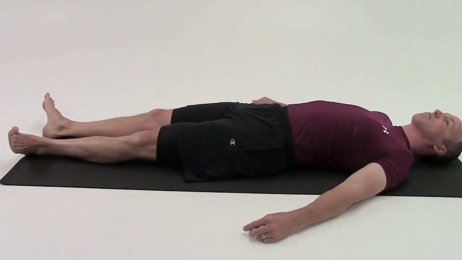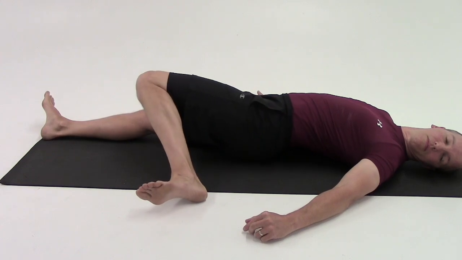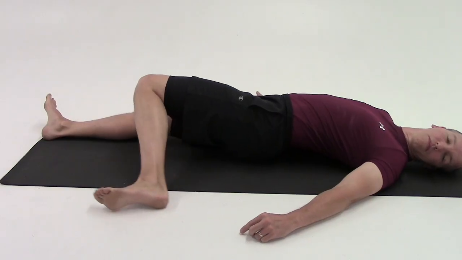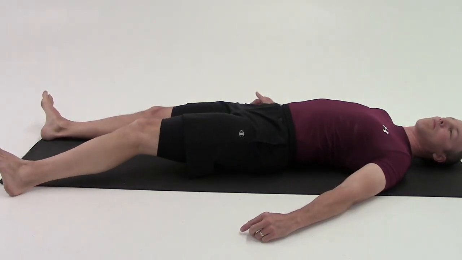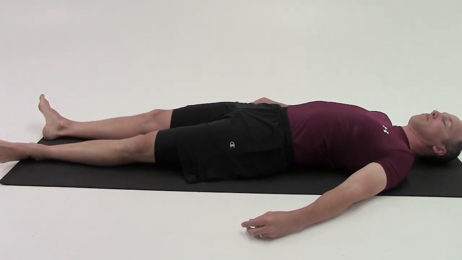Inhale, turn the left foot to the outside, then slide the foot up along the outside of the left leg. The left knee falls to the inside. The back may arch to help you do this, especially on the left side. And then exhale and return the foot slowly back to the beginning.